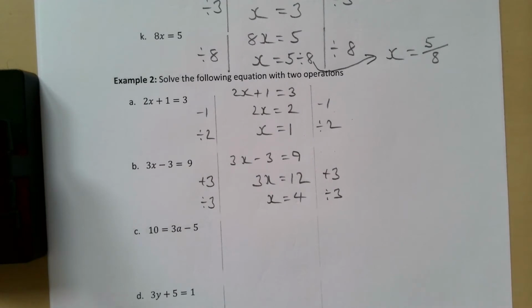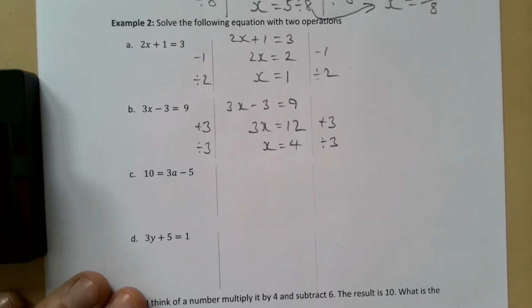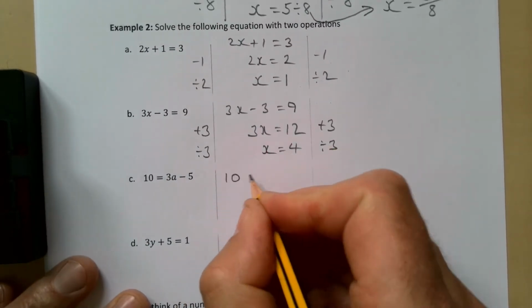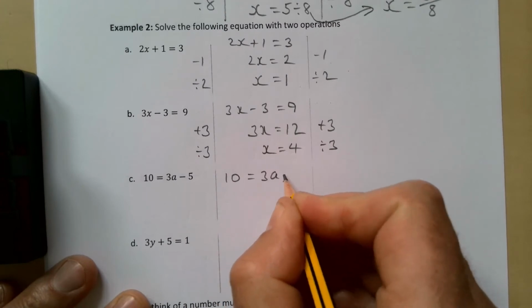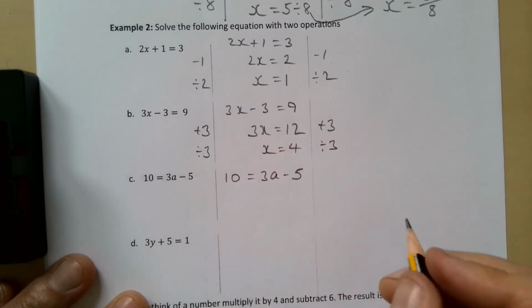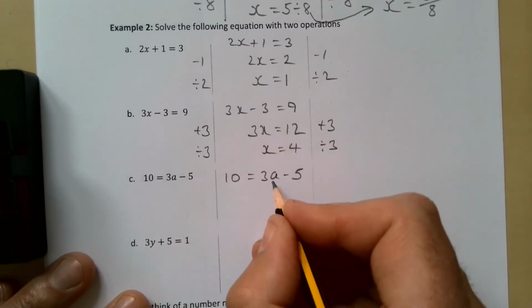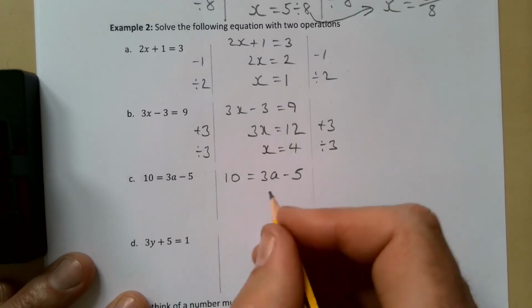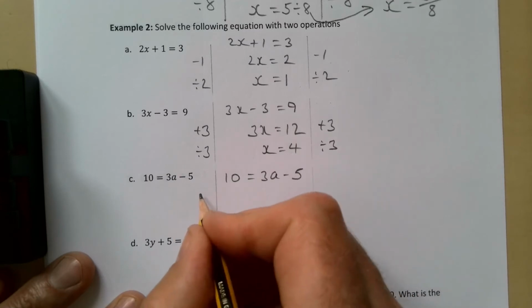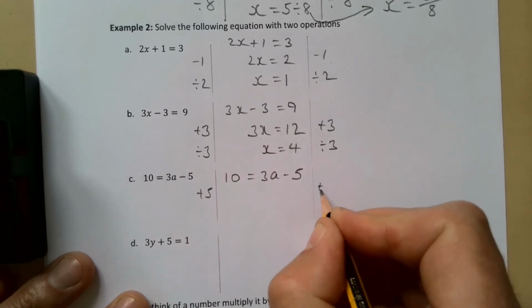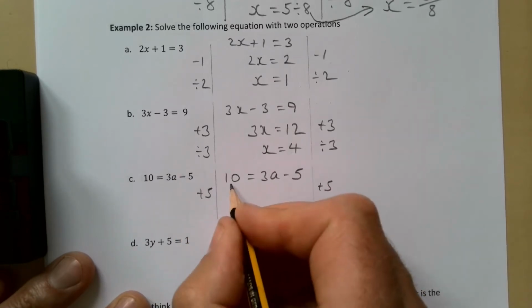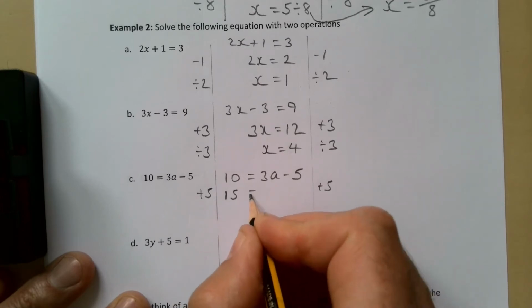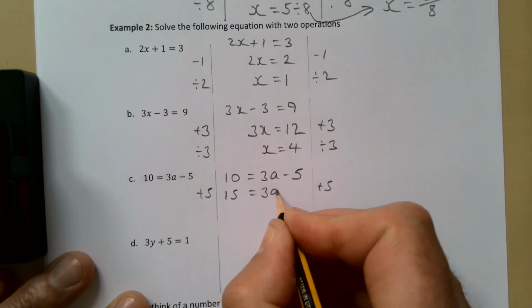Okay, next one. 10 equals 3a minus 5. I'm going to add 5 to both sides. Our final line should say a equals something, so we're going to get our a on its own here and then take it over to the other side. So I'm going to add 5 to both sides. If I add 5 to this side, I get 15. If I add 5 to this side, I get 3a.